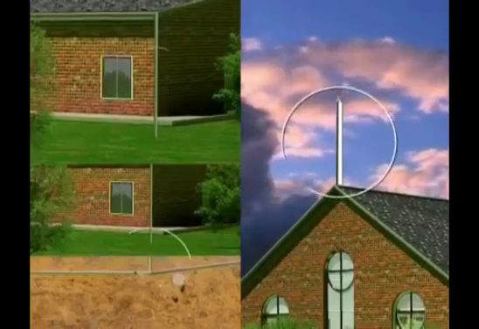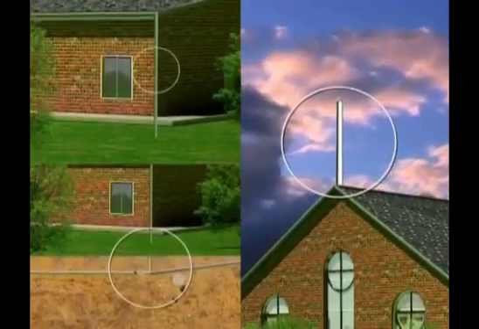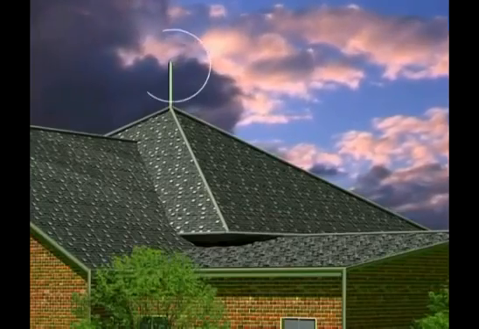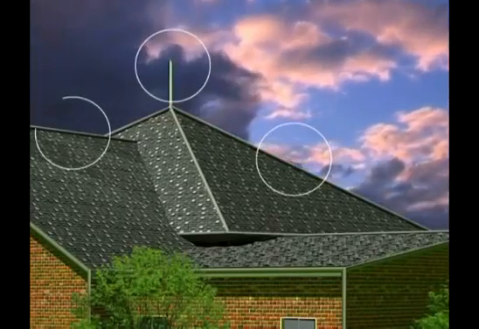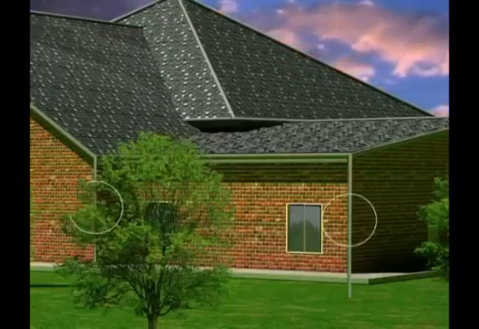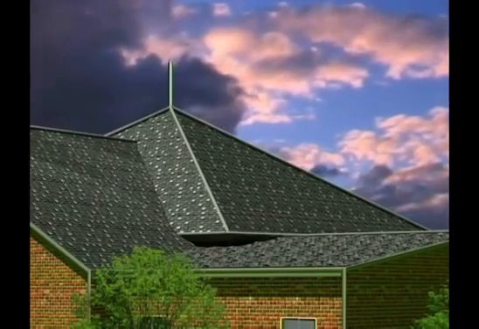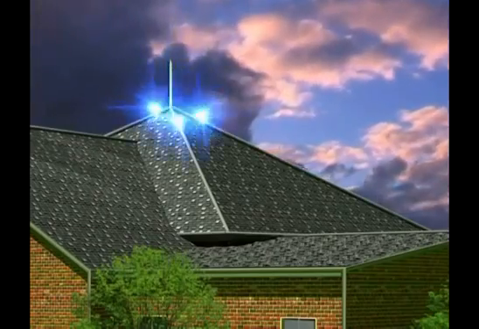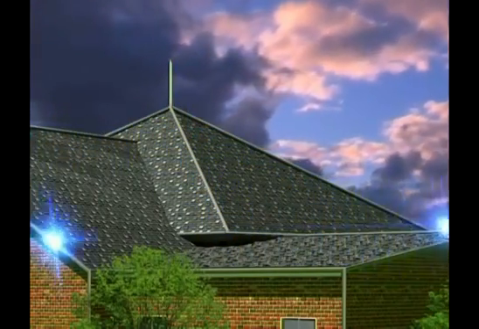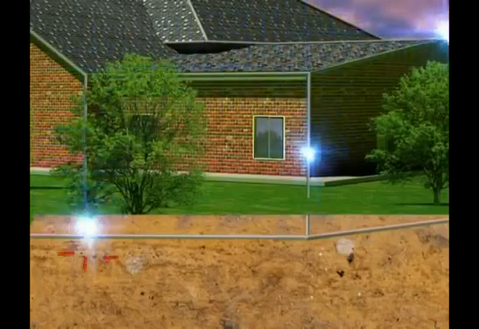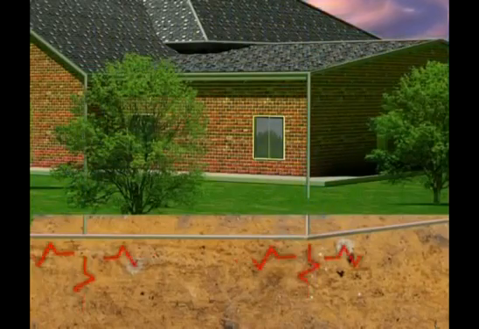The external protection system consists of three main components: air terminal or interceptor placed above the building, down conductor, and earthing. In this system, the electric charge from the lightning is received by the air terminal and is sent through the down conductor and further to earth through the earthing system.